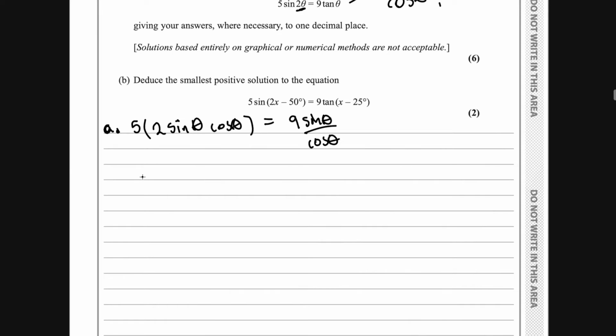I'm just going to multiply this out. And we can cancel a few terms out here. This sine theta cancels out with that sine theta. And we can get that 10 cos squared theta equals 9.